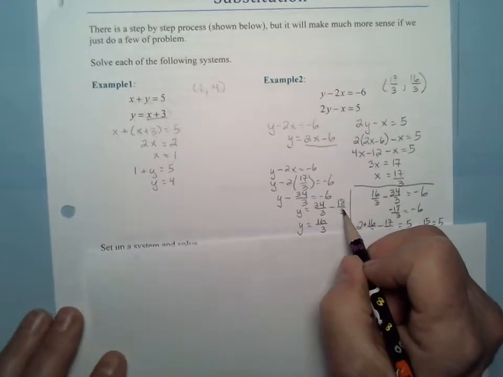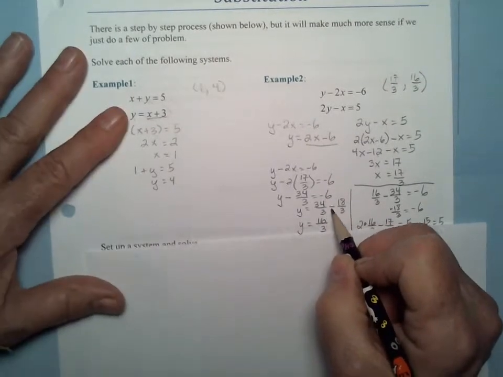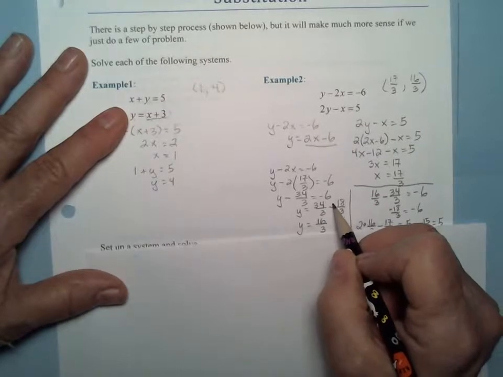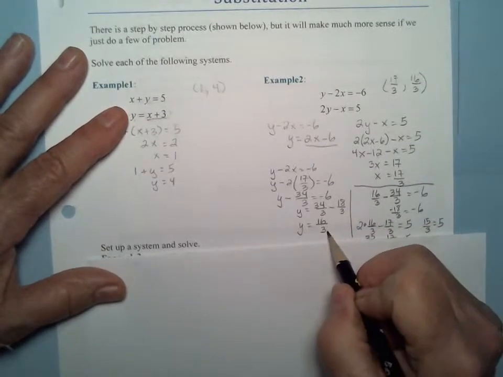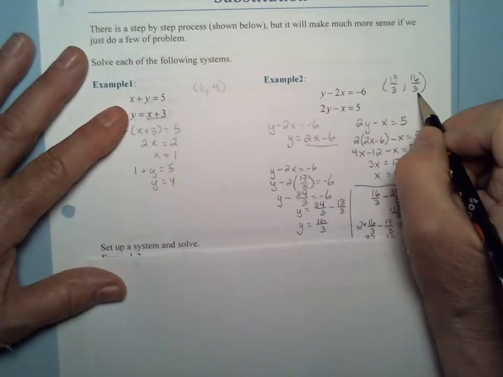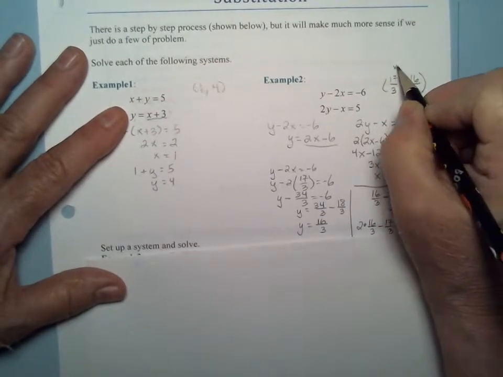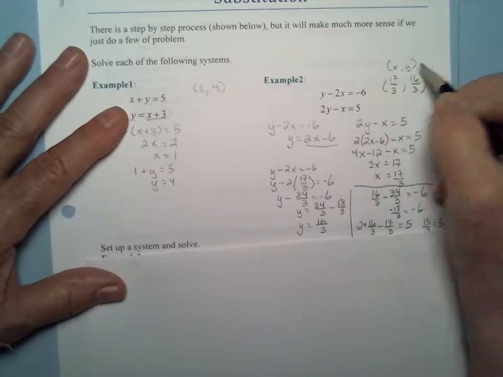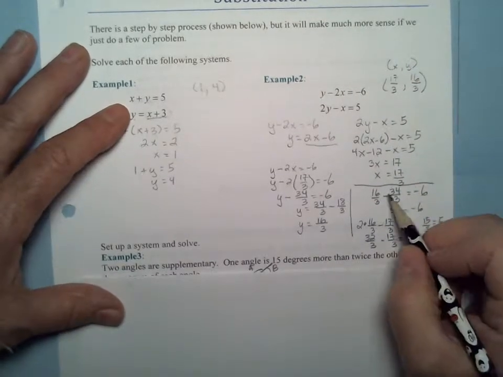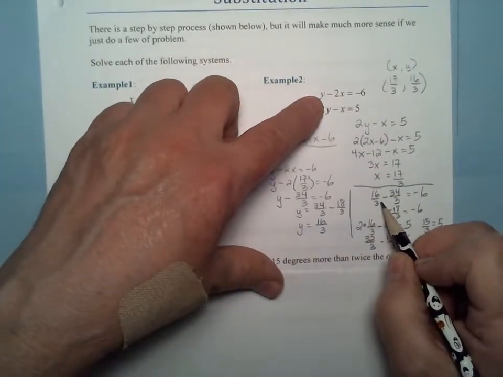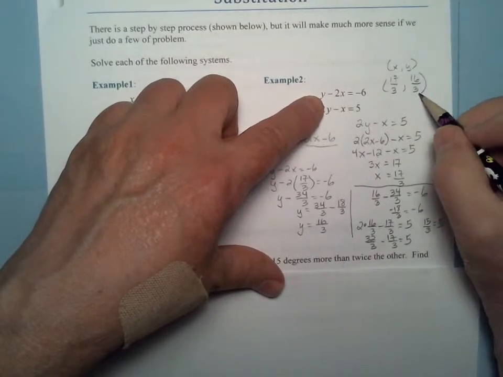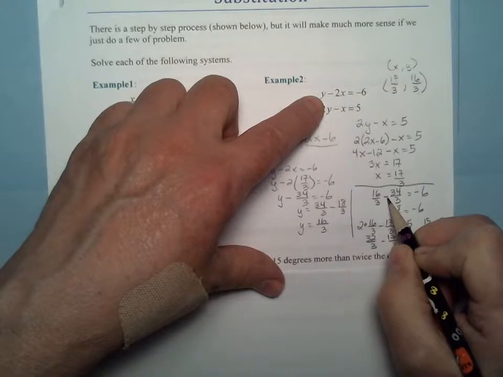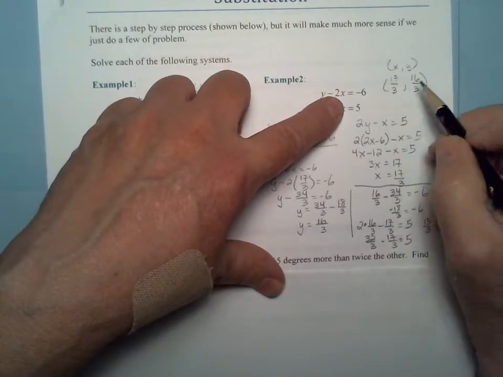And instead of writing down 6, I know it has to have a denominator of 3, so I'm going to change it to thirds, so it's 18 over 3. I do the subtraction, I get 16 over 3. There's the second part of my answer. So here's the x part, and here's the y part. To check it, I went ahead and used the first equation. I put 16 over 3 in place of y minus 2 times x.